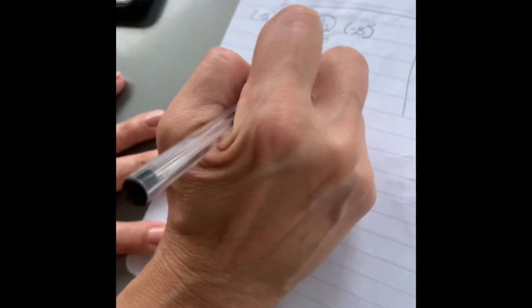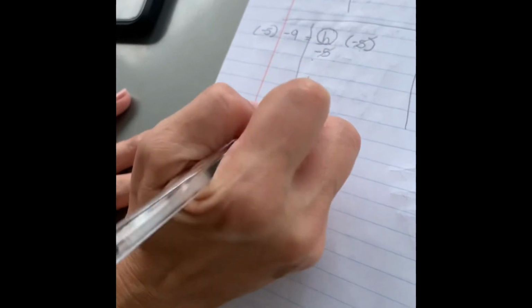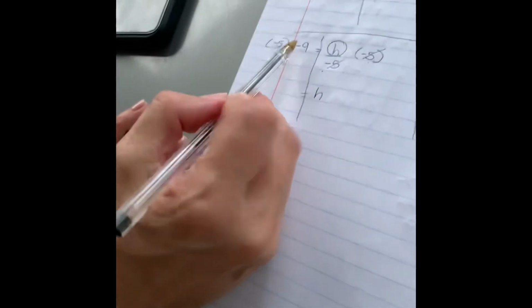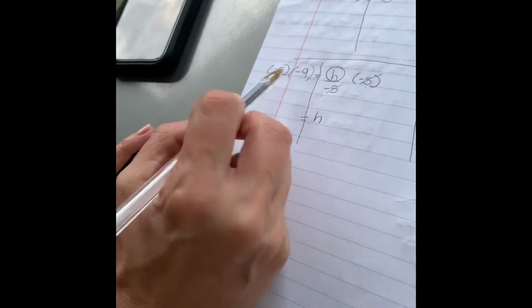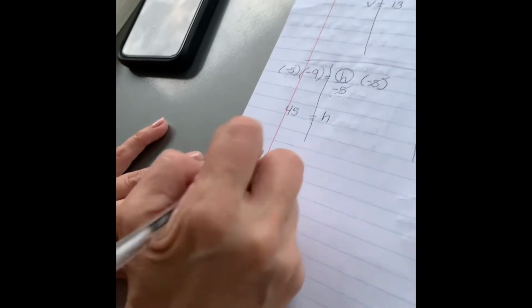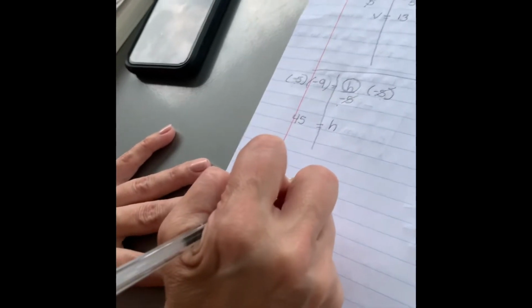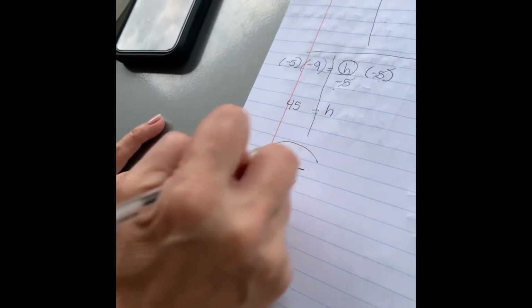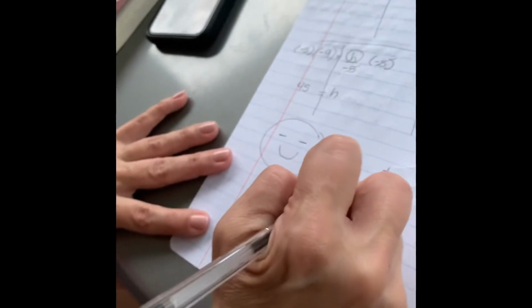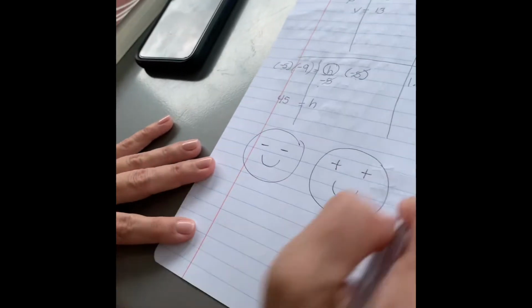That leaves h all by itself, the cookie, and we see negative 5 times negative 9. A negative times a negative is a positive, so it's positive 45. And to use the shortcut: a negative times a negative is a positive, a positive times a positive is a positive, and a negative times a positive equals a negative. These are the rules for multiplication and division.